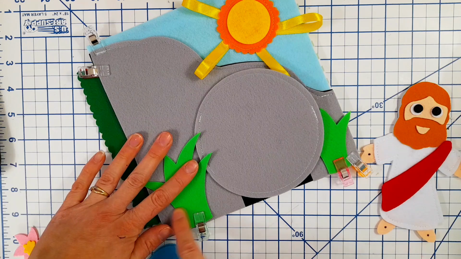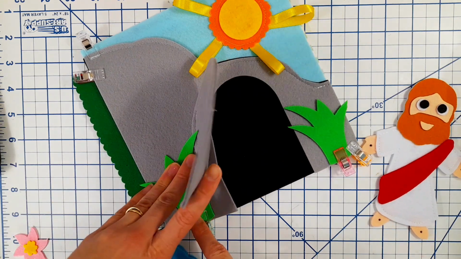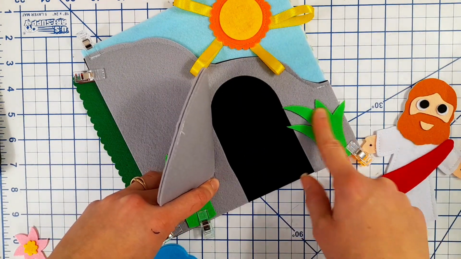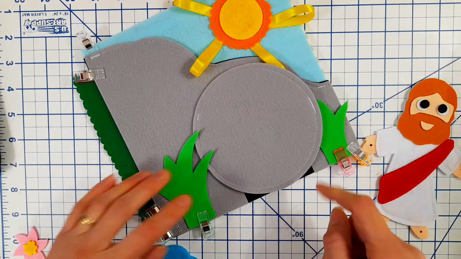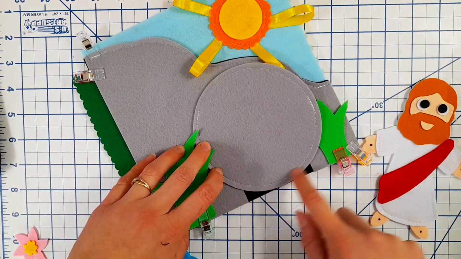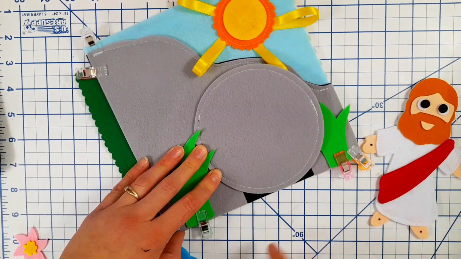And this is where I will also be simultaneously sewing down the bottom part of this gray piece and the green bushes here. And just be careful not to sew down the tombstone door. I'll have to move that out of the way when I sew.